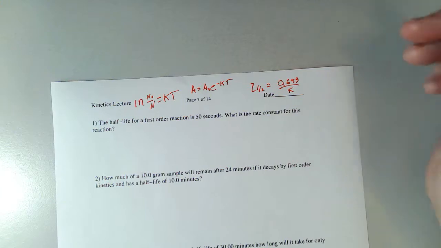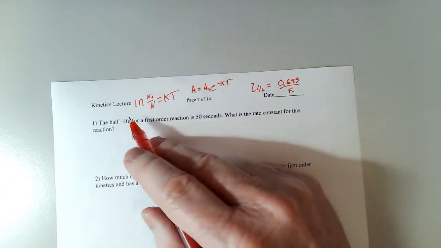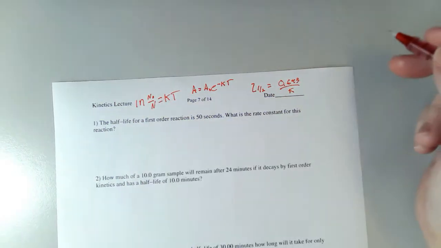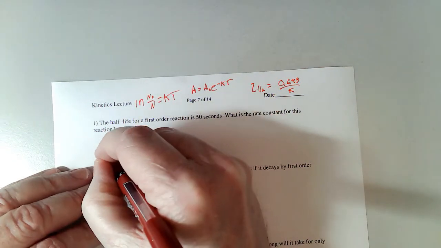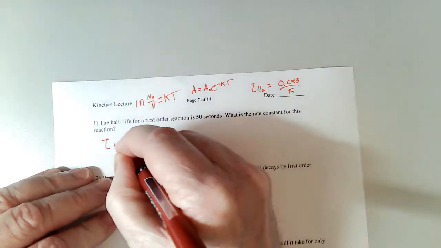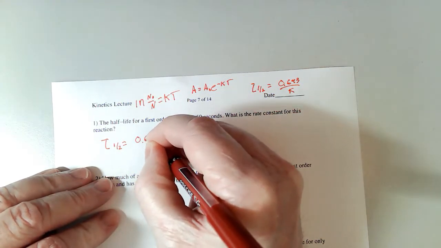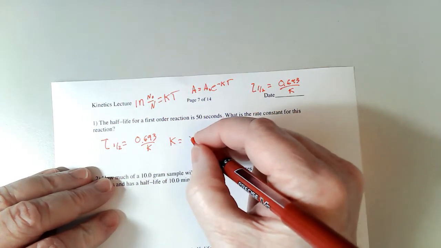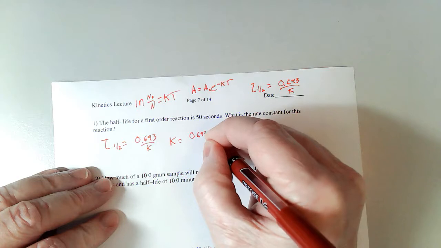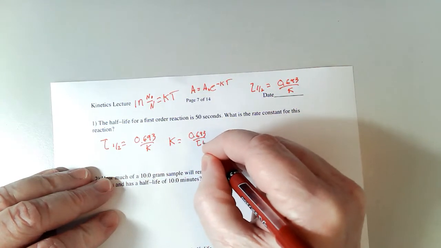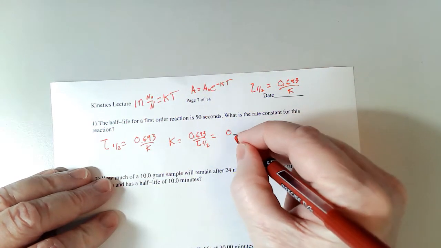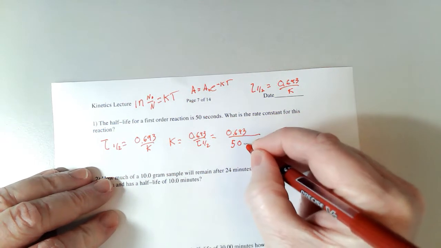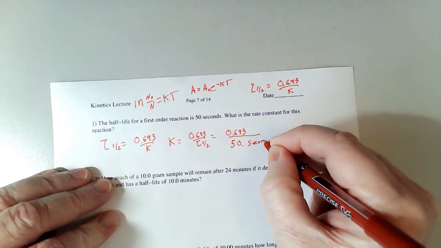Okay, so we've been told that the half-life of a first order reaction is 50 seconds. What's the rate constant? Since T1 half is equal to 0.693 over k, k must equal 0.693 over T1 half, which equals 0.693 divided by 50 seconds.